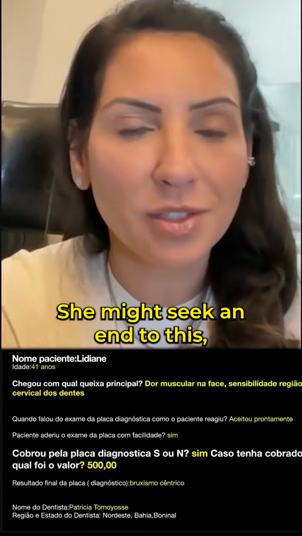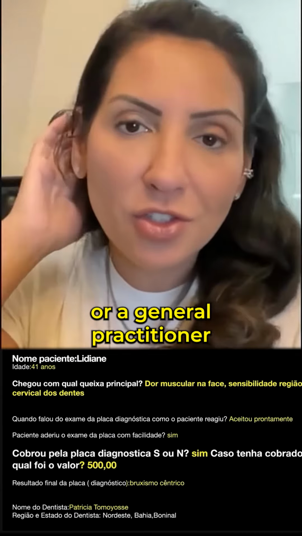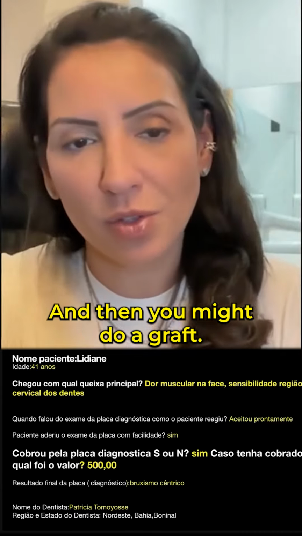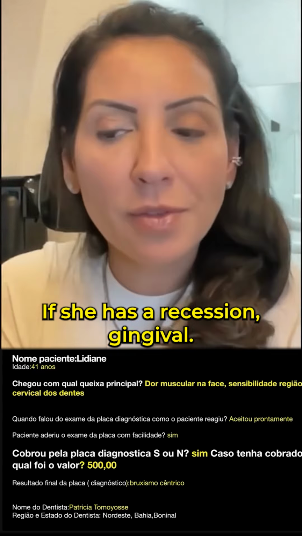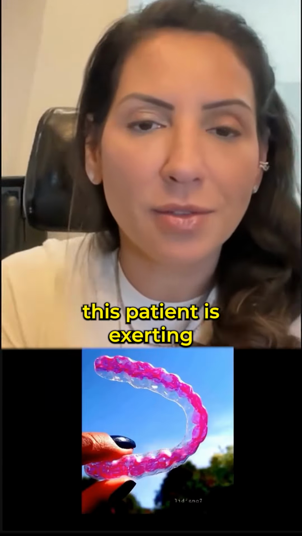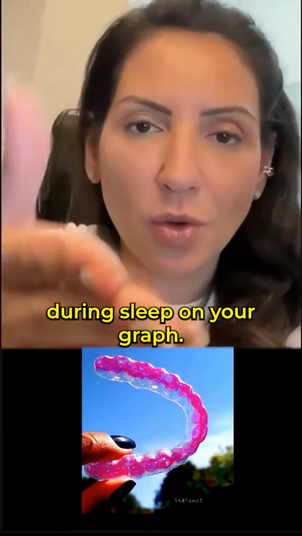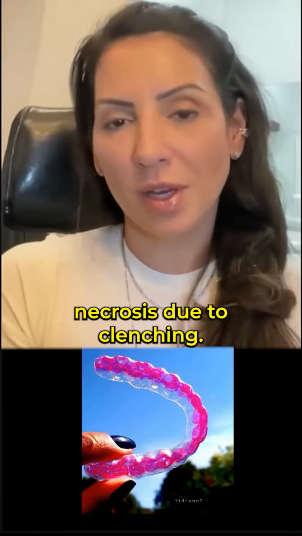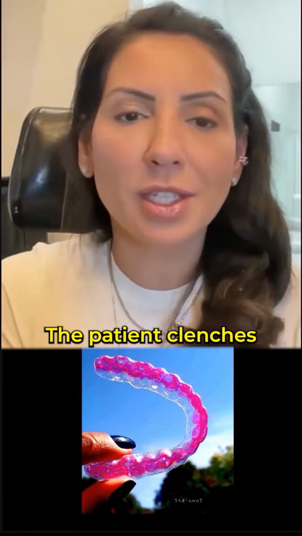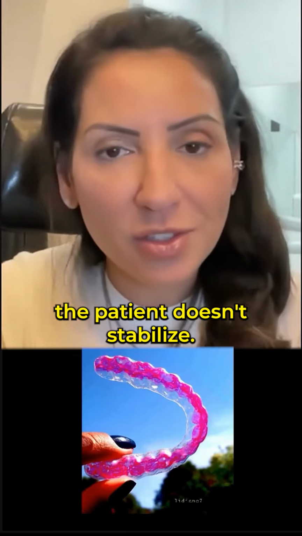Sensitivity in the cervical region. Often with this sensitivity, she might seek an endodontist or a general practitioner or a periodontist, and then you might do a graft, for example. If she has a deflection, you'll do a graft if she has a gingival recession. But look at the force this patient is exerting during sleep on your graft. And my question is, will the graft stay or will it necrotize? There are many causes of graft necrosis due to clenching. The patient clenches, the patient grinds, the patient doesn't stabilize.